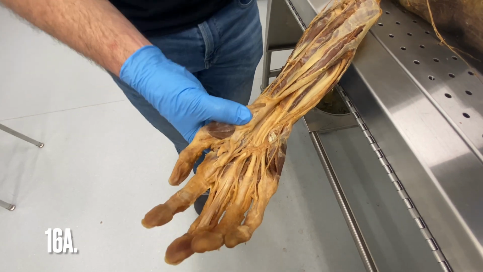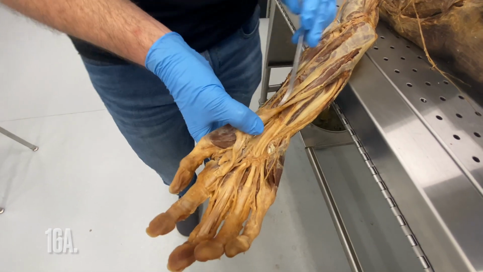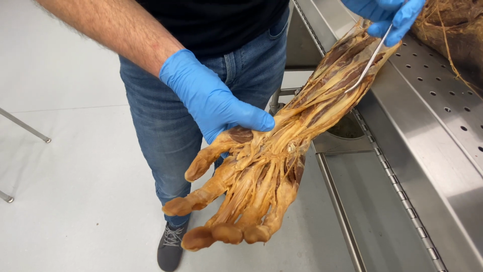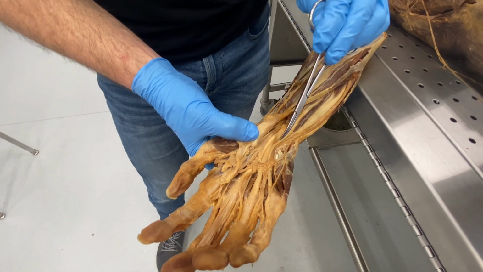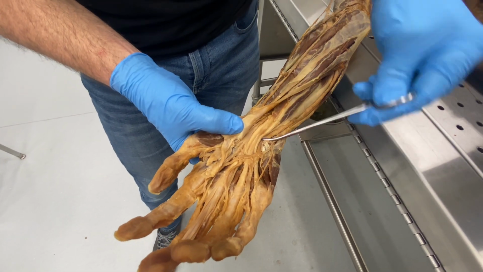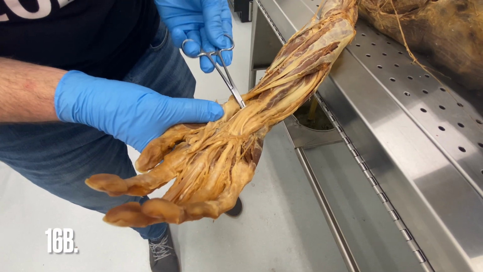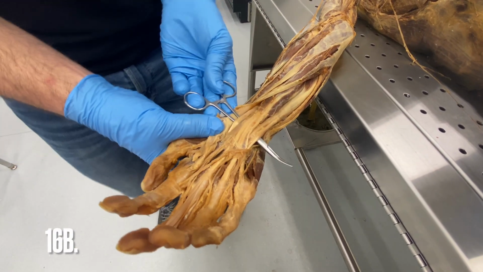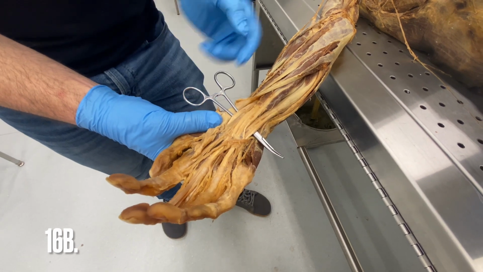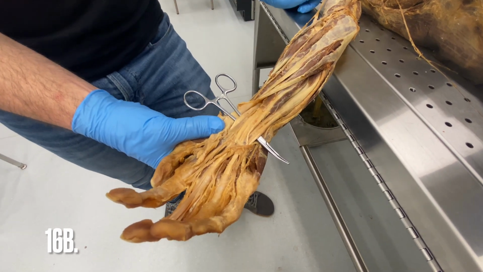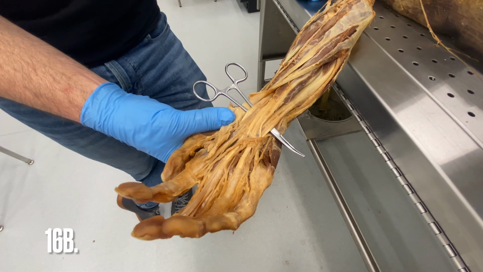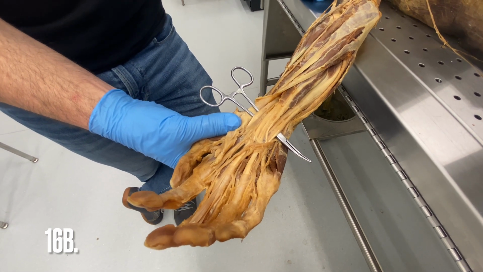That's the first part of 16, so we'll call that 16A. And then for 16B, I want you to tell me if we kind of get underneath of all of this stuff, and I can do it maybe this way. Yeah, like that. All right, so we get underneath of all that stuff there that we just lifted up. All of that are the contents of the carpal tunnel. I want you to name those contents.